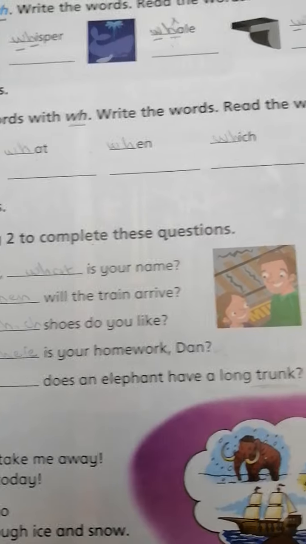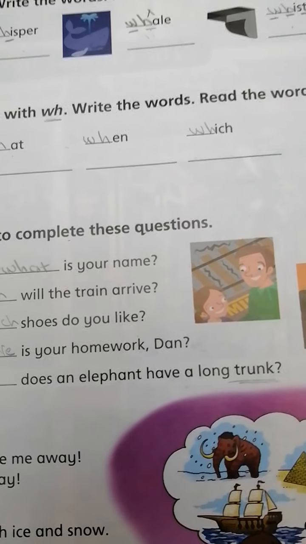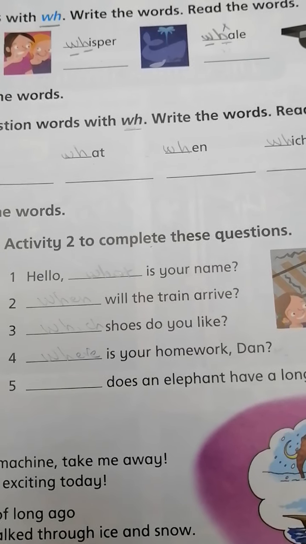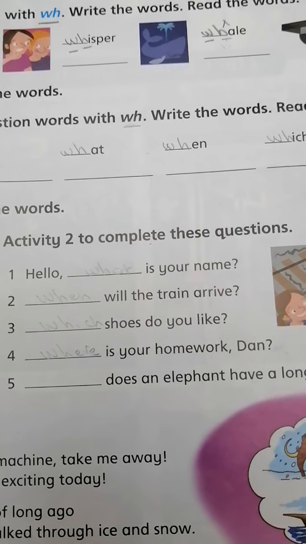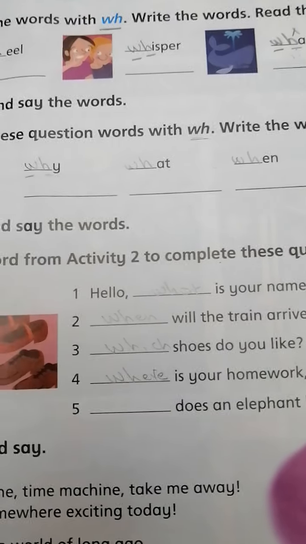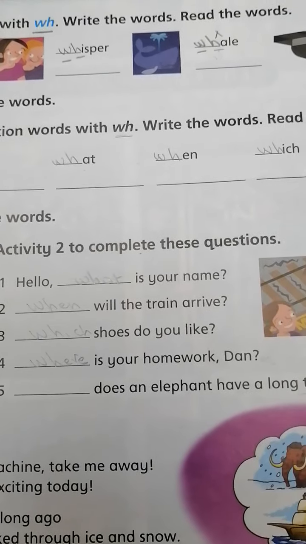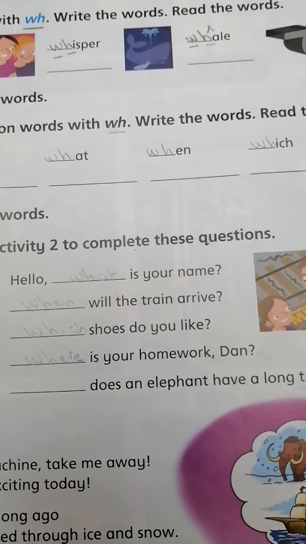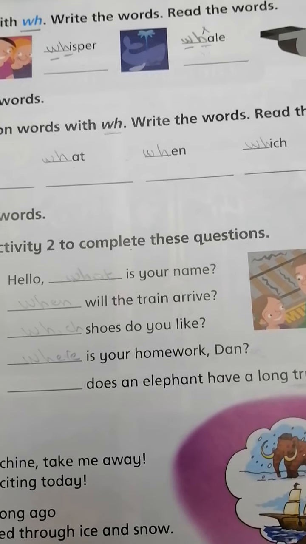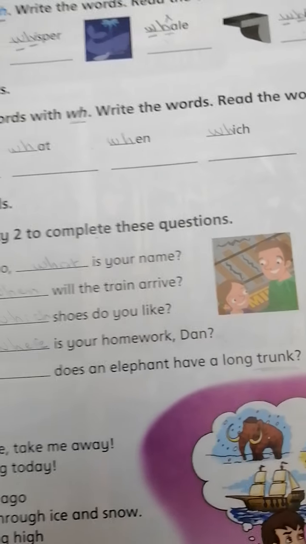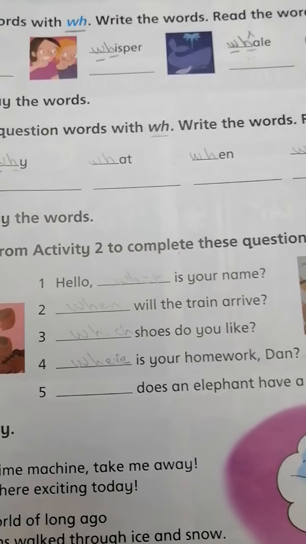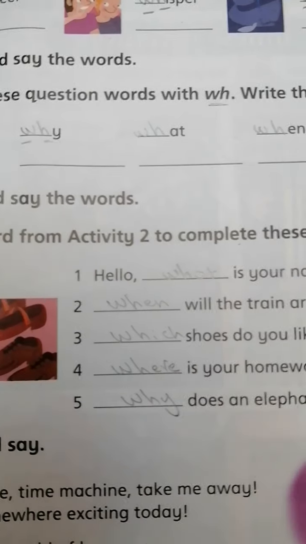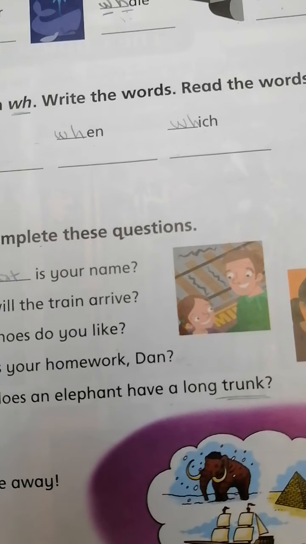The last one here: "___ does an elephant have a long trunk?" If you ask about a reason, you want someone to give you a reason or cause behind why an elephant has a long trunk. You will ask why. Why does an elephant have a long trunk?